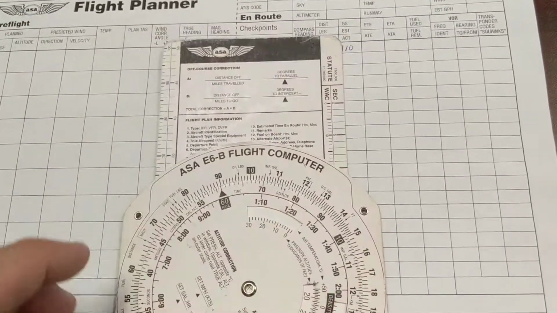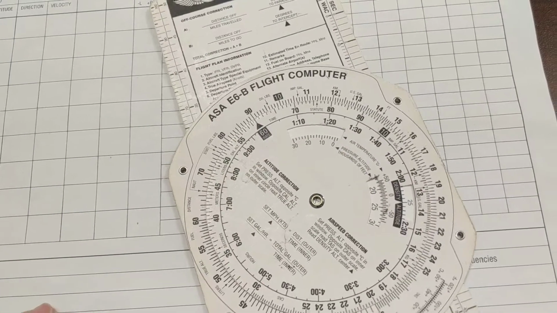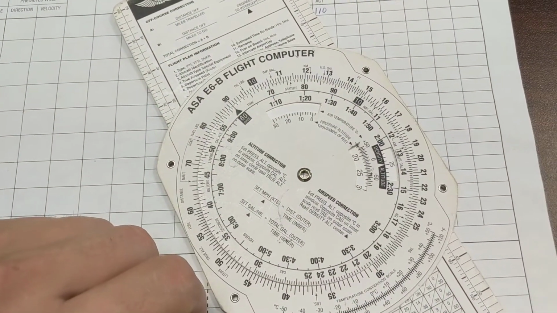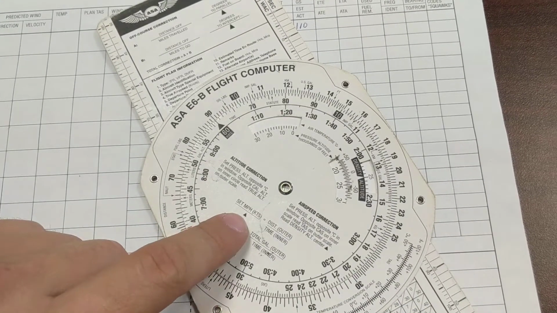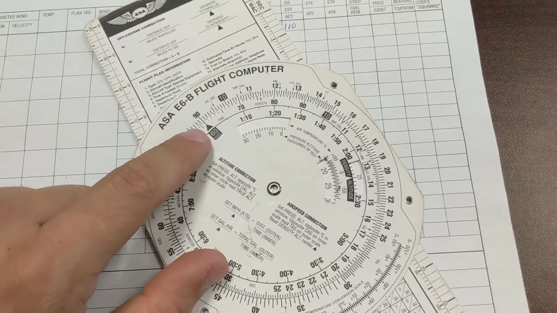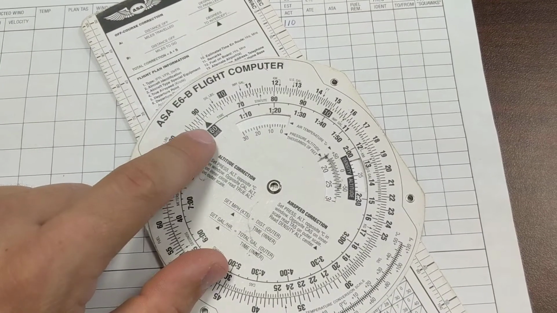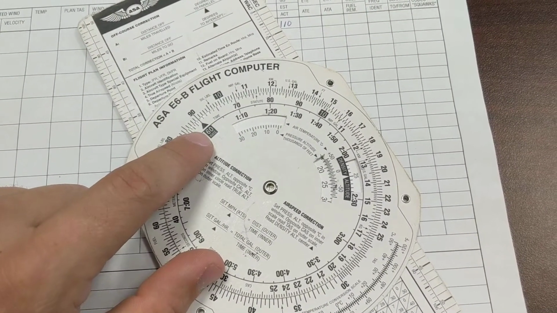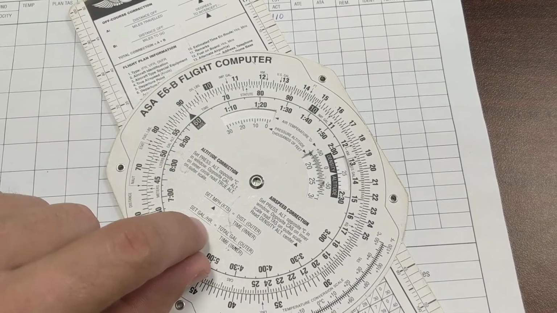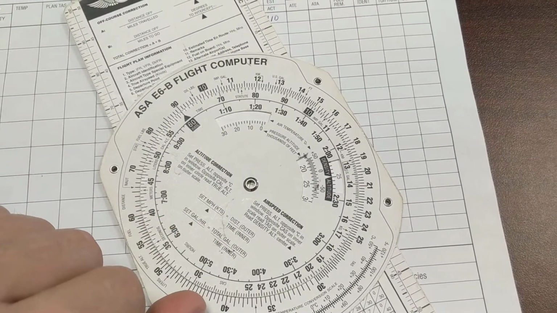So coming out the E6B, there's a little legend here to help us if we get confused or if we forget how to use it. Now this little black triangle on the legend represents this black triangle over here, and it has 60 on it, and it's the rate, because it's either miles per hour or gallons per hour, depending on what you're calculating.